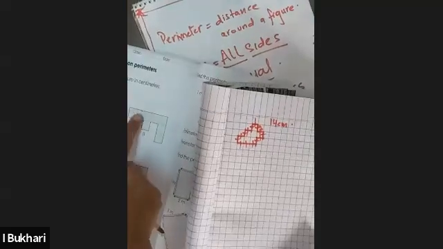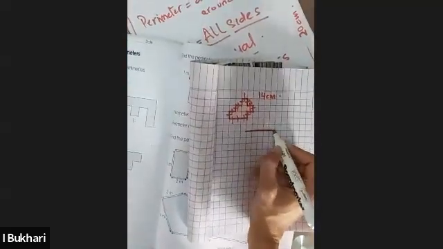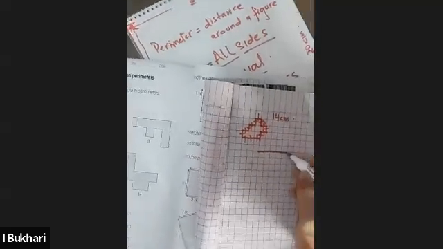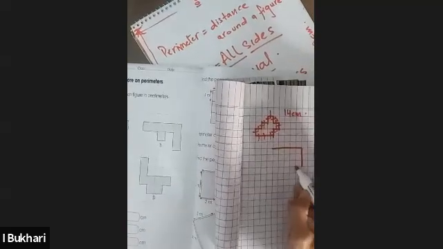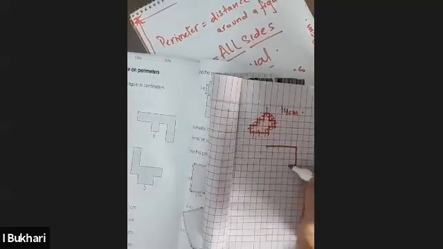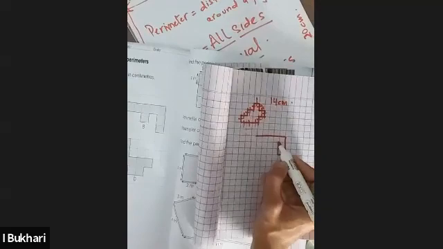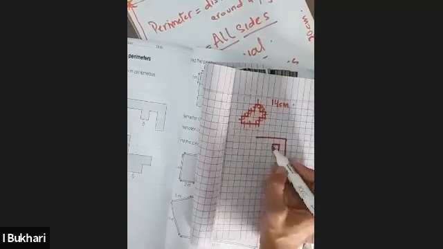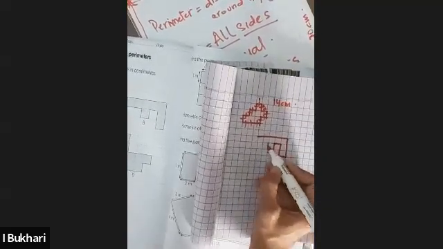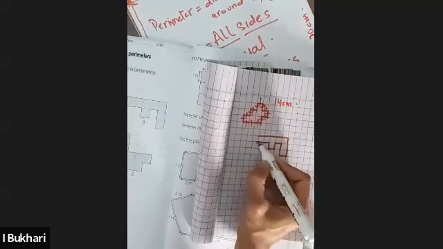So let's do this together. 1, 2, 3, 4, 5, and then 3 down, and then this, and then 2 boxes up, and then this, and then 1 box, and then these this way. Okay, let's count.